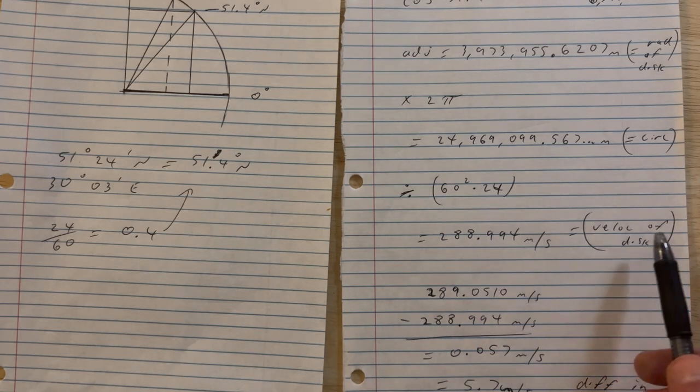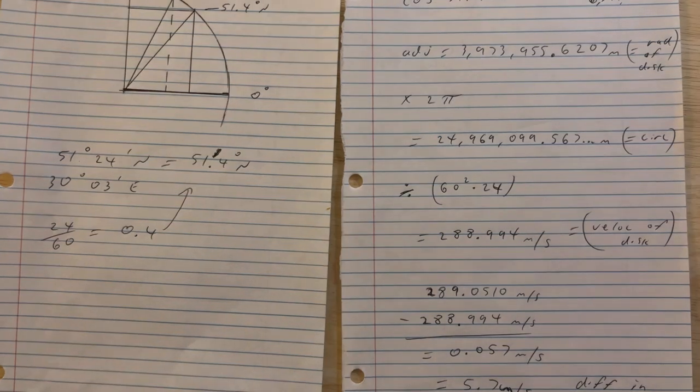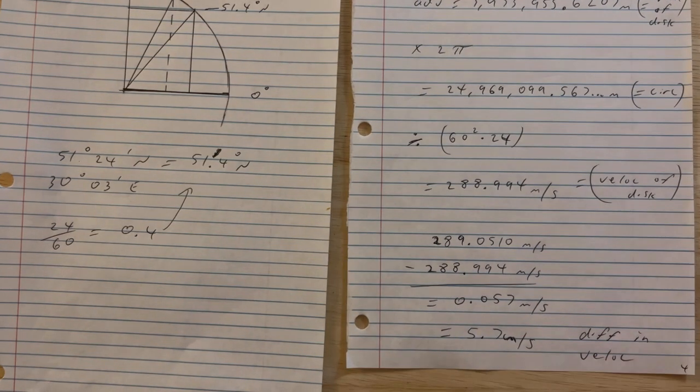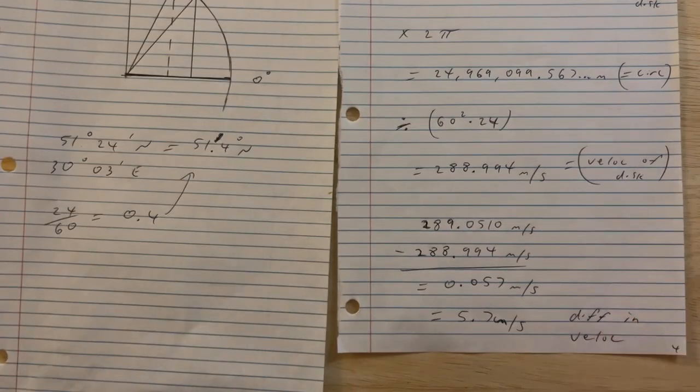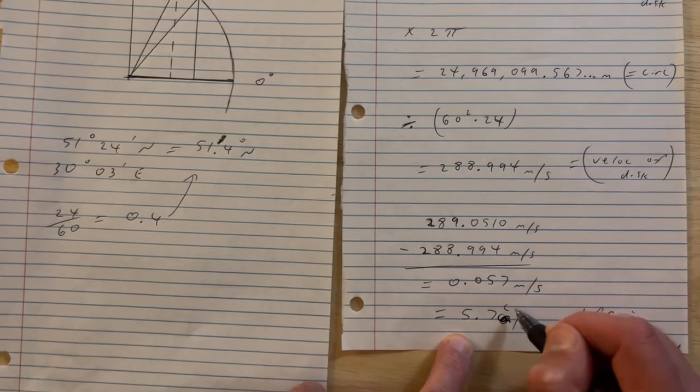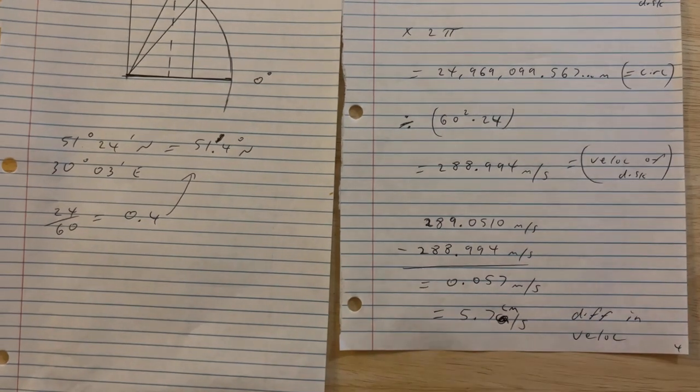What's the velocity of that effective disk on which he or she is standing? Let's take the difference between our two velocities to find out what the relative velocity is. In other words, how fast is the larger disk spinning compared to the smaller disk? That comes out to be 5.7 centimeters per second. That was a sloppy centimeter.